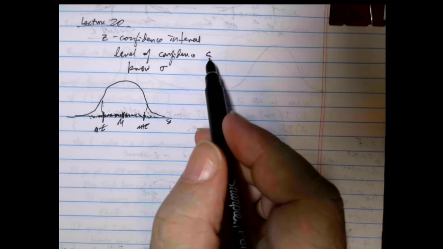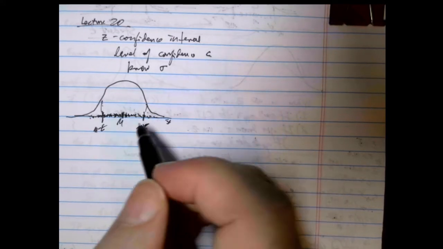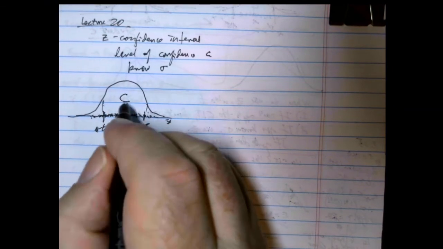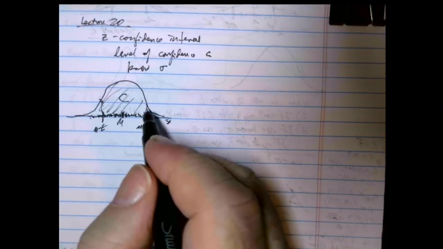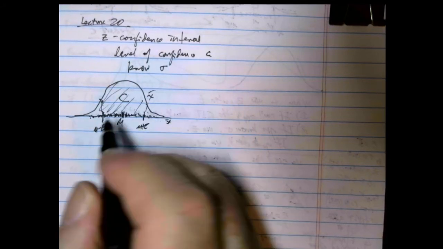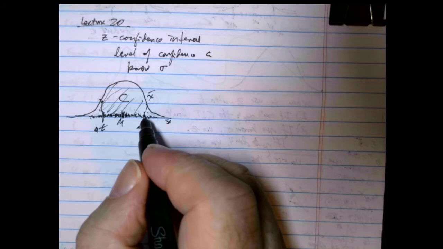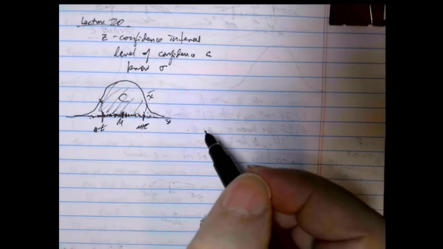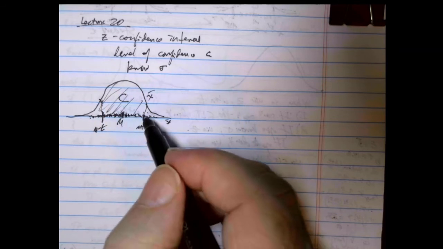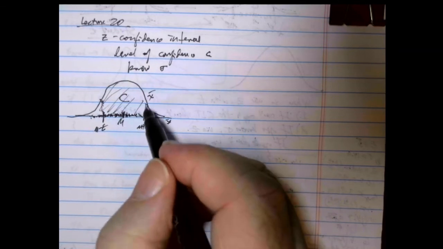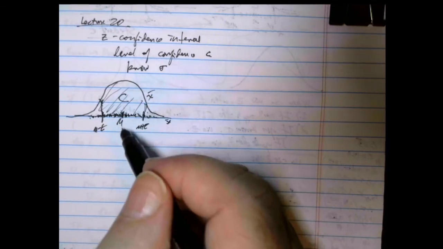More generally, a fraction C of the sample means would be in that interval, which is the same thing as saying that the area underneath the x-bar curve and between mu minus E and mu plus E is this number C. And even though we know this population standard deviation, we couldn't find these numbers mu plus E and mu minus E in the usual way because we don't know the population mean.